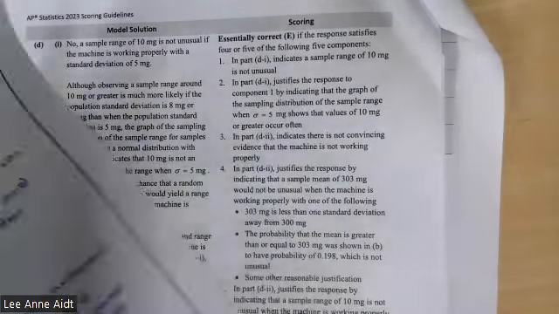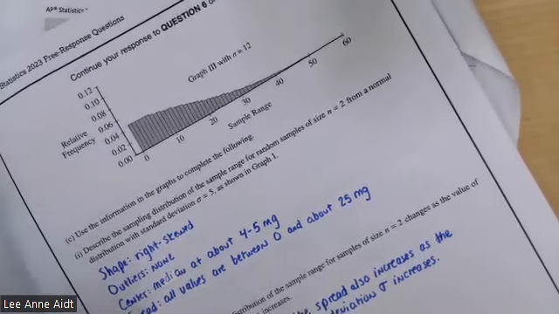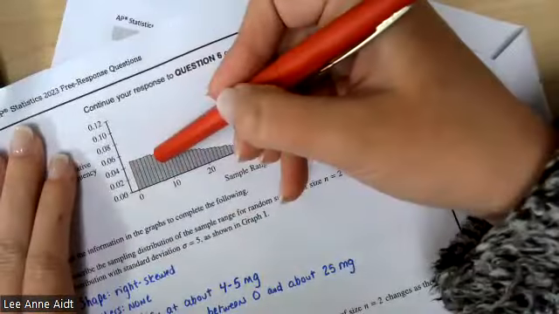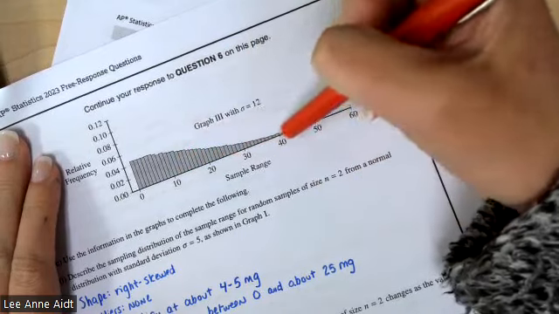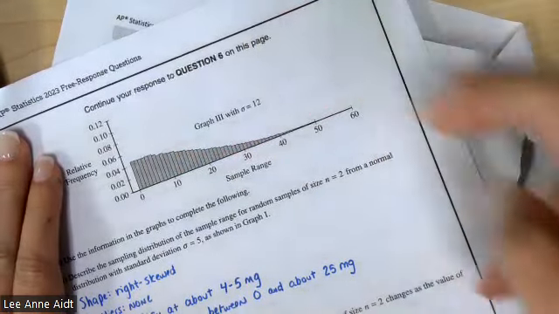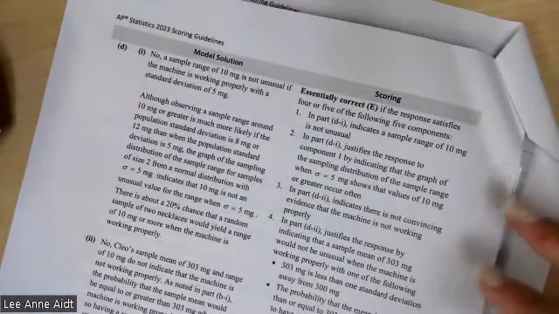Yeah, so you're supposed to go to 10, 0.04 plus 0.03, like that.